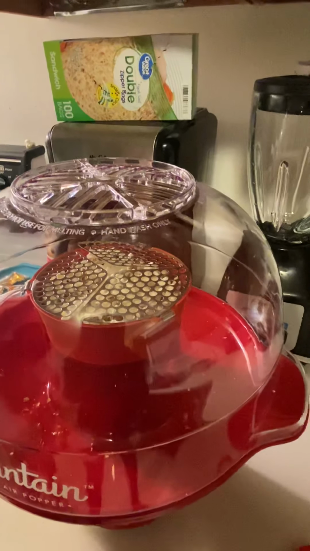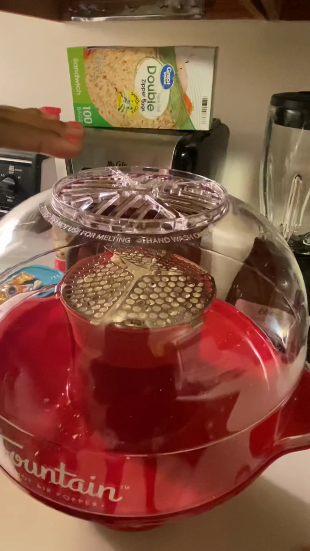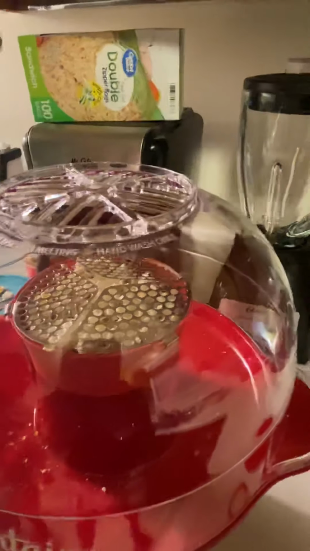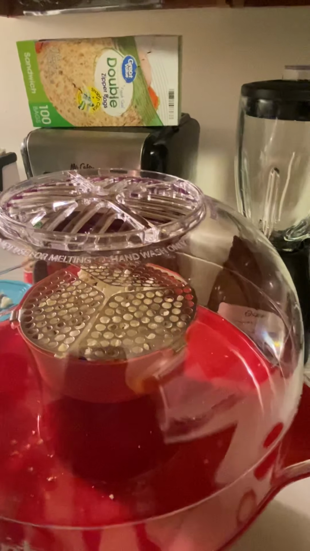And as you can see, the popcorn is beginning to form to the top. And it's going to start to probably pop out of those channels. Which I only put a little bit so it may not come all the way out. So that's a good thing.